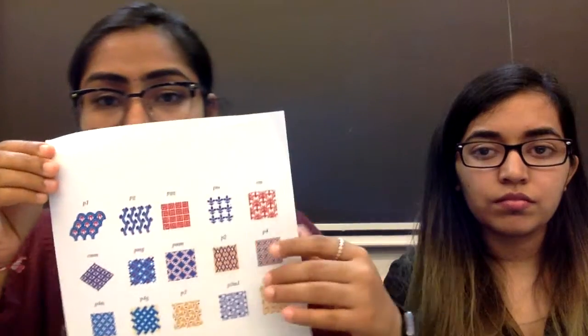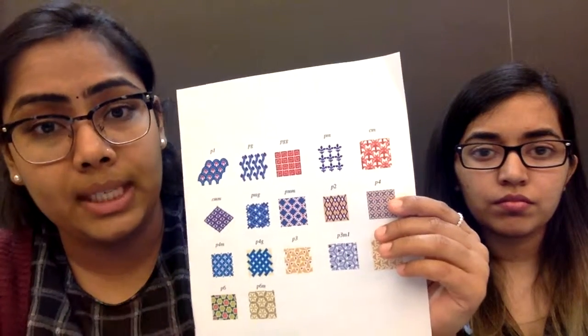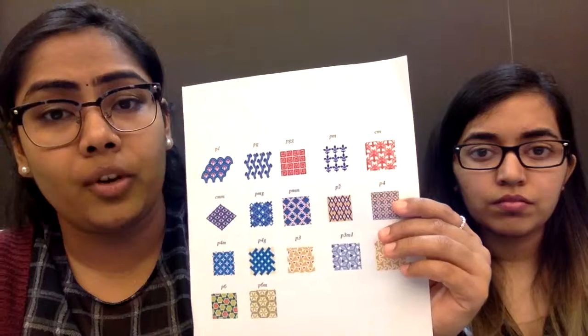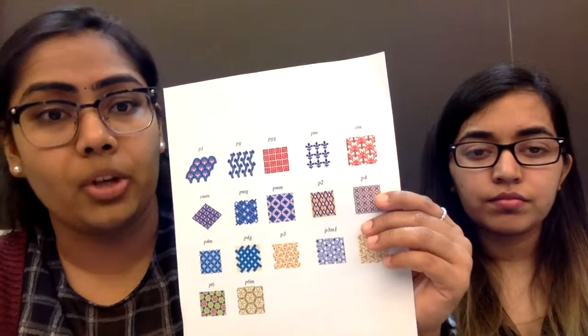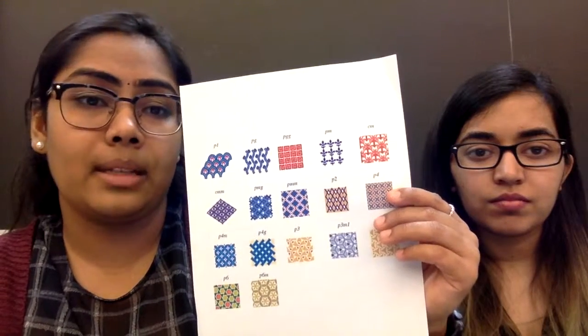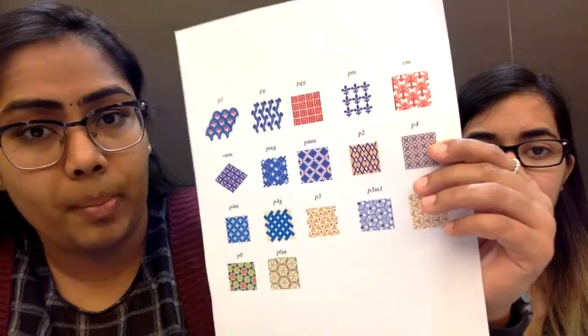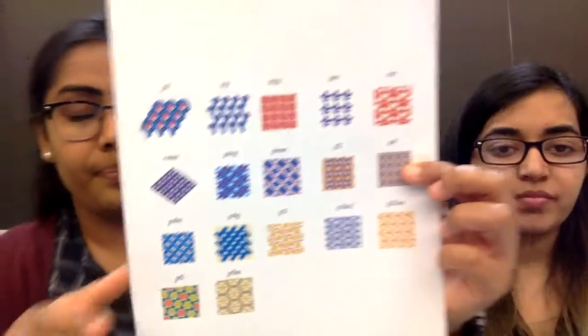There are exactly 17 different patterns, individual wallpaper groups, and the reason why there's only 17 is because there's 17 different tessellations which make up a wallpaper group, and also because there are only exactly 17 different symmetry groups in mathematics. Indeed, each of these wallpaper groups are beautiful, each in their own way.